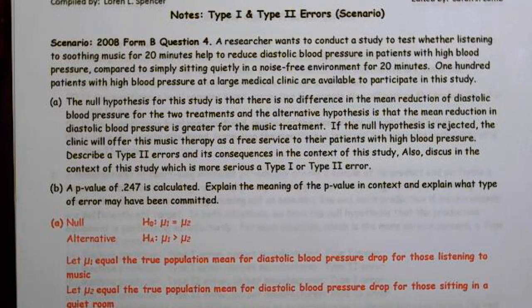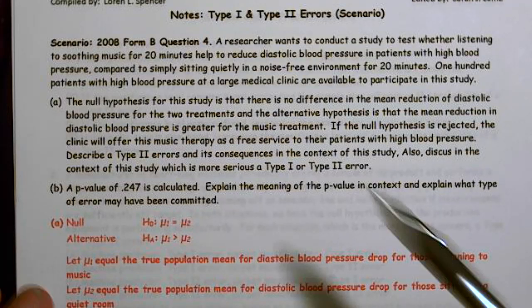In this video, we're going to specifically look at a Type 2 error. This particular problem is exactly the same one that we modified slightly. So I'm not going to, well, actually, you know what? I will read all of it.